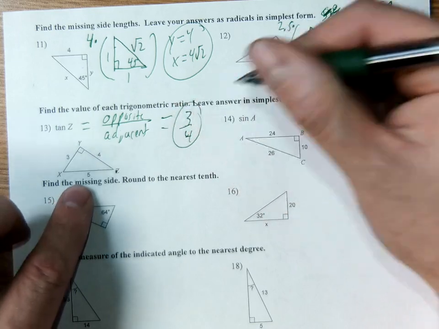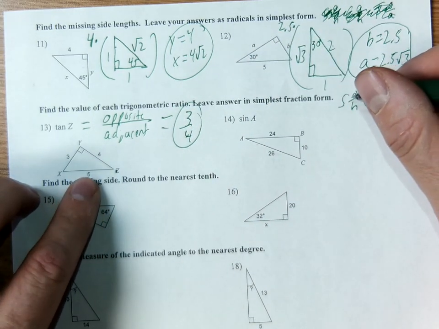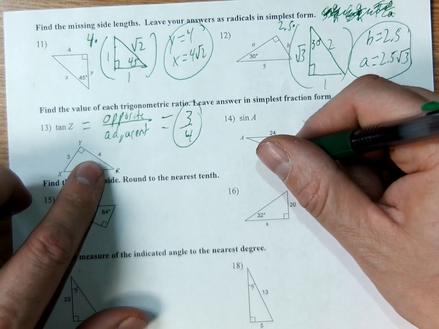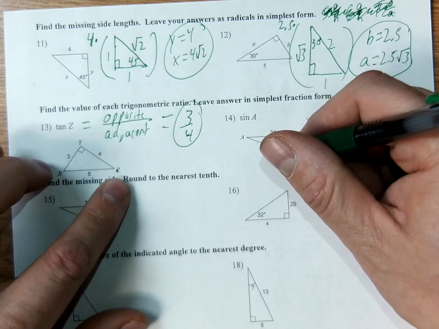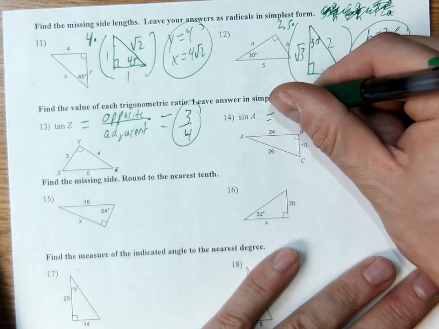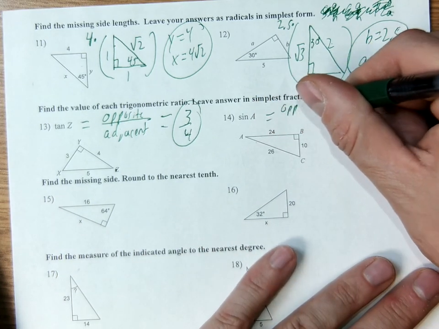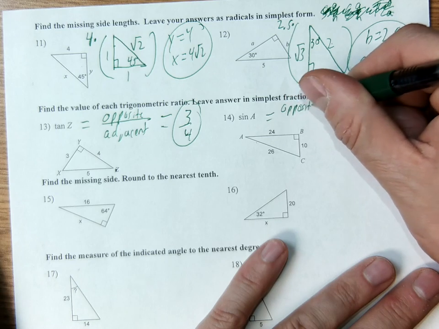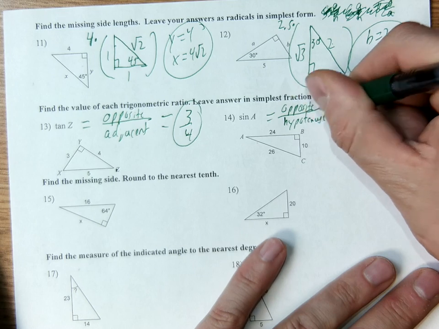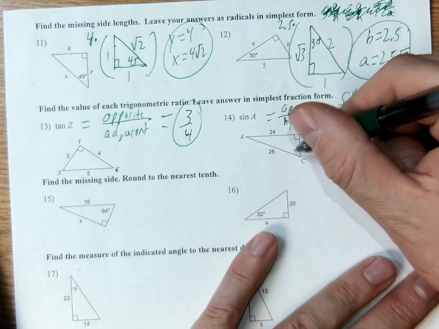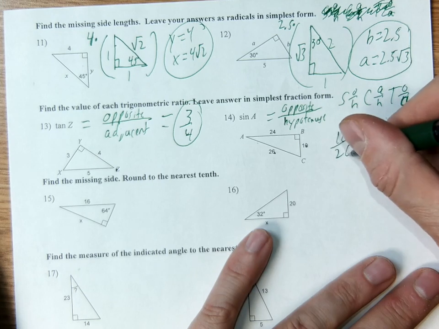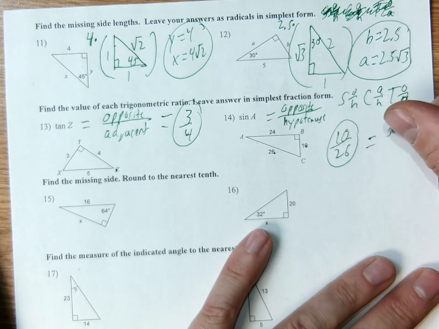Remember, the hypotenuse is always the longest. So 5 is not adjacent because it's the hypotenuse. 4 is adjacent, since it's not the hypotenuse and it's next to Z. Opposite is across from. Alright, the sine is opposite over hypotenuse. So the opposite from A is 10. The hypotenuse here is the longest side, 26. 10 over 26. If we want to reduce it, we can make it 5 over 13.